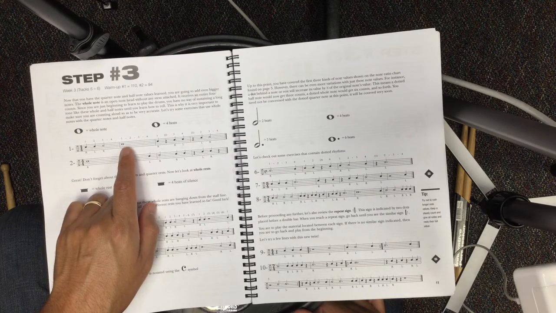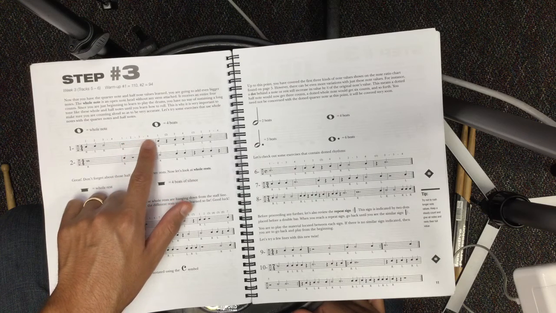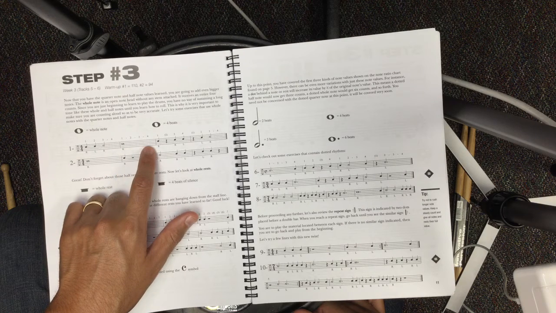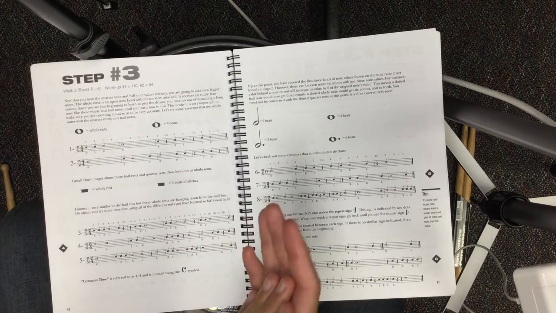This will count for 4 full beats, 1-2-3-4, so that one whole note will cover up the entirety of this measure. So let's hear what it sounds like if we were to clap and count the rhythm, including our whole notes.